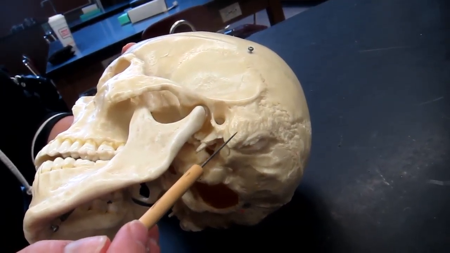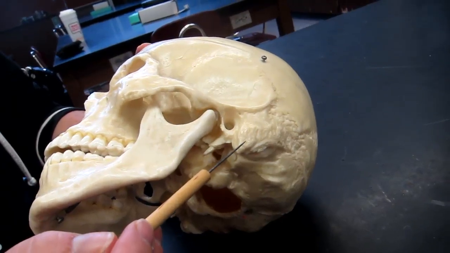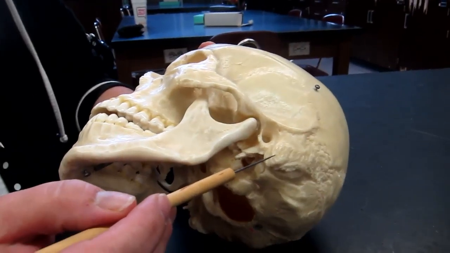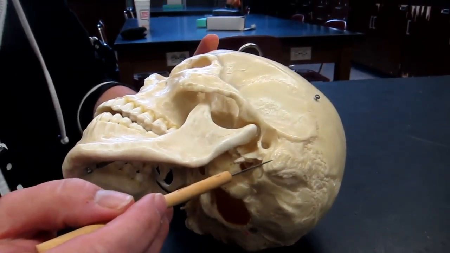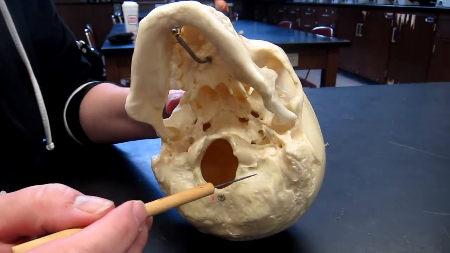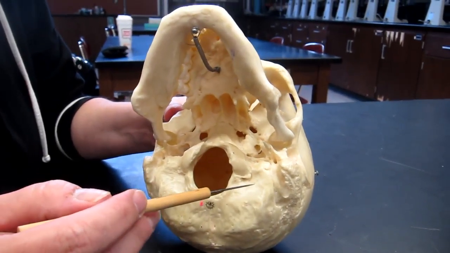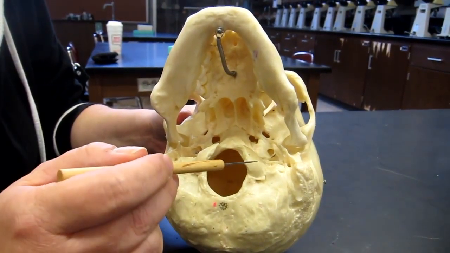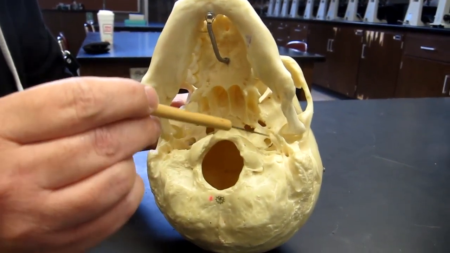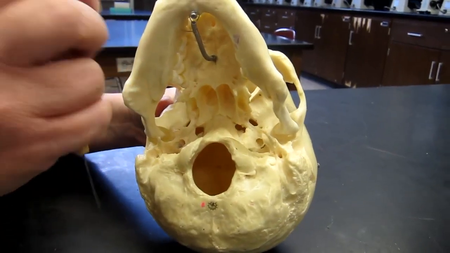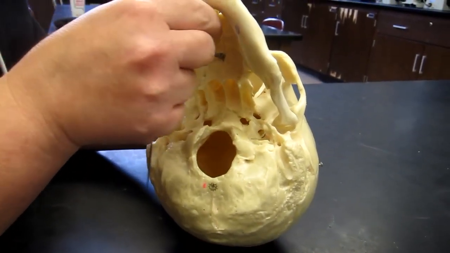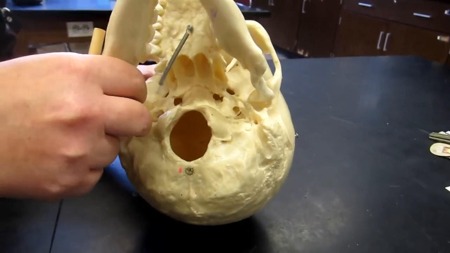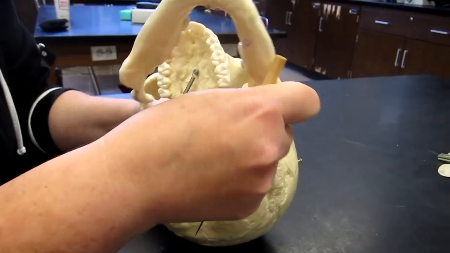Specifically, it's the insertion point or movable end of the sternocleidomastoid muscle. Now we're going to come back to our inferior view so we can look at two important openings. Okay, the first one that we're going to do is the jugular foramen, and that's a little hard to see with the mandible in place, so I'm going to remove the mandible here.